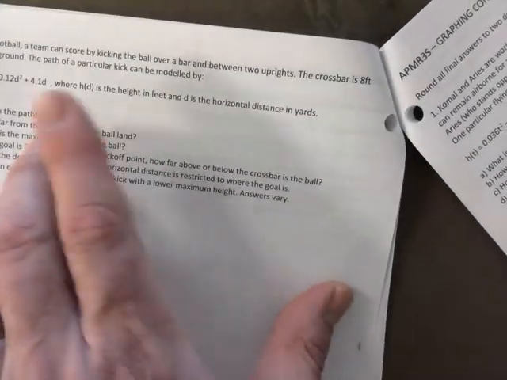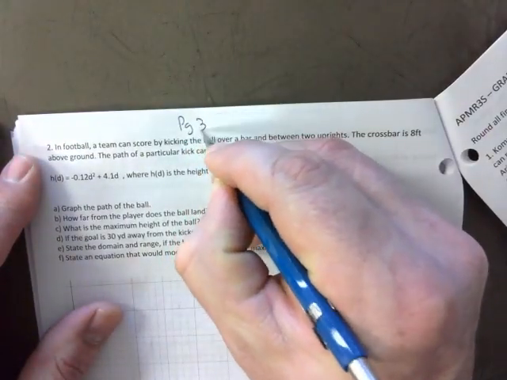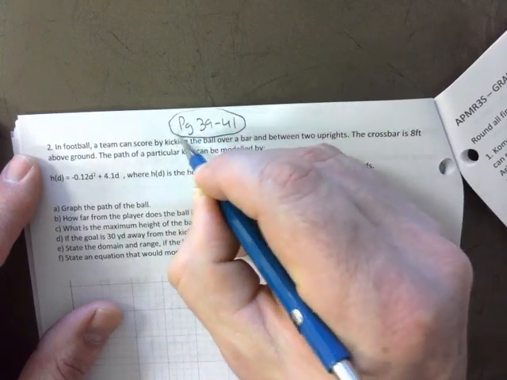If you're done 38, 39, I'm going to say 40 all the way to 41. So I'll just say work on 39 to 41.